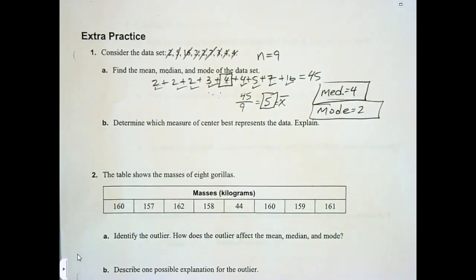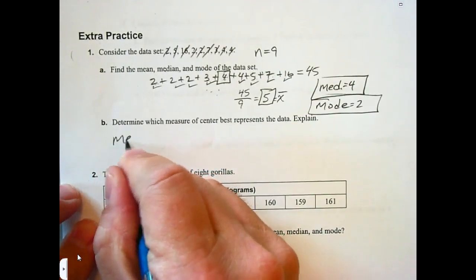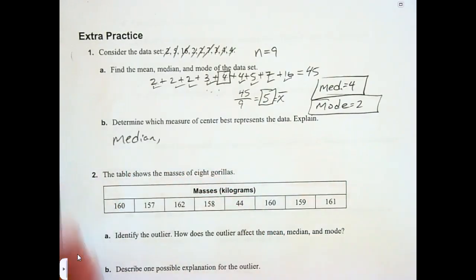How many said mean? Median. Mode. Okay, so most of you said median. Why median? Bailey?